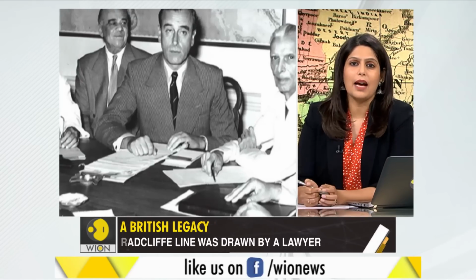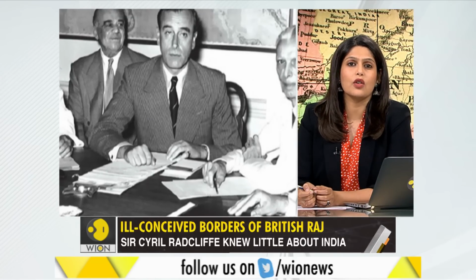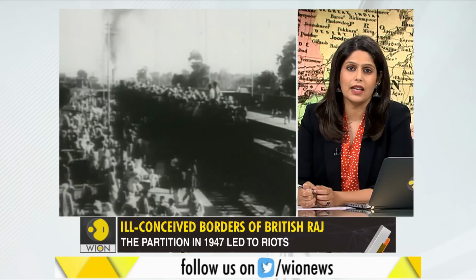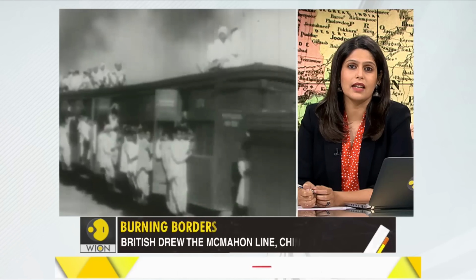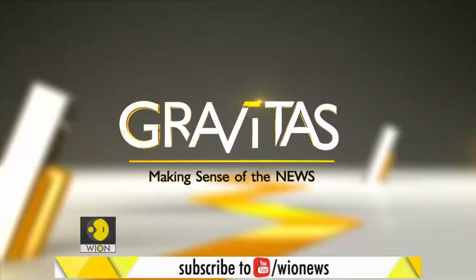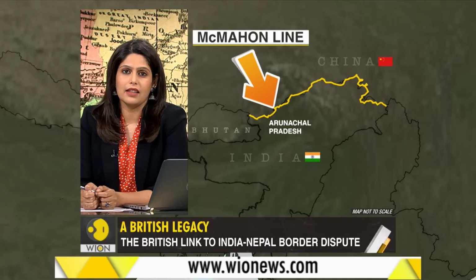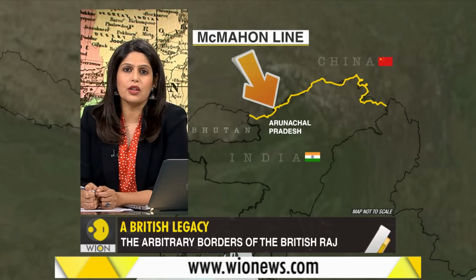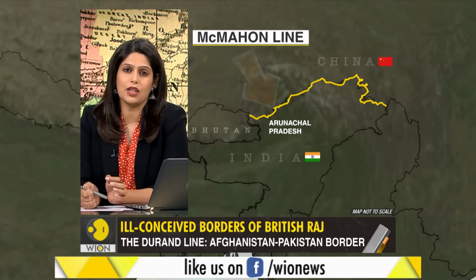He used census maps to draw the borders. He divided districts on the basis of the dominant religious group that lived there. We all know what followed: communal riots that killed tens of thousands of people. Here's another border that continues to fester. This is the McMahon Line, proposed by British colonial administrator Sir Henry McMahon in 1914.